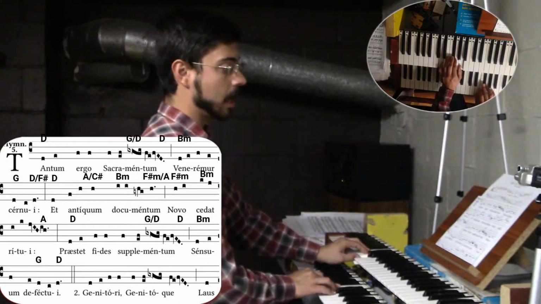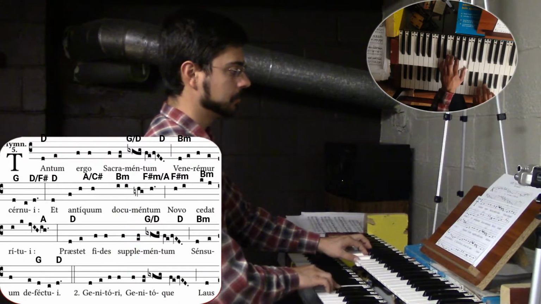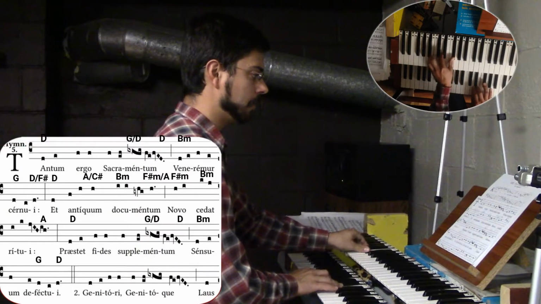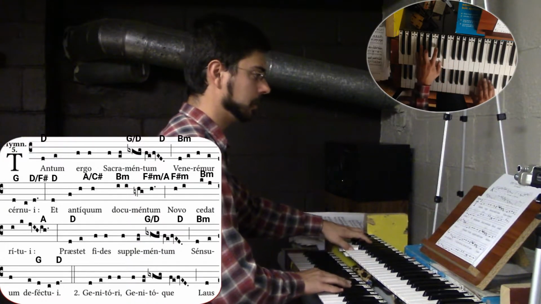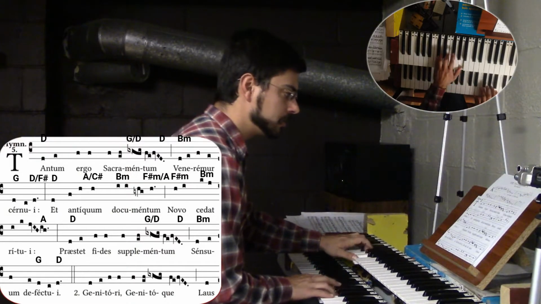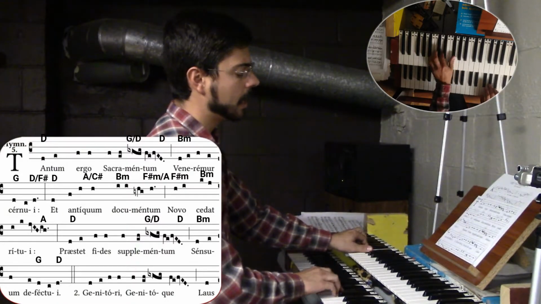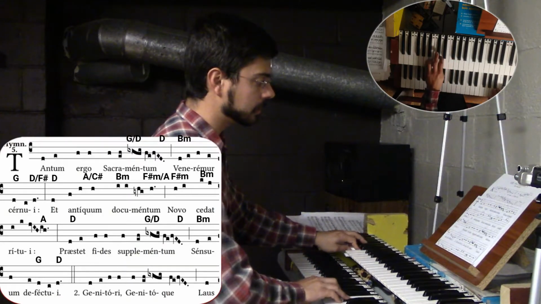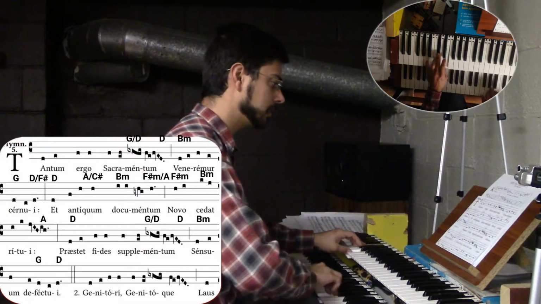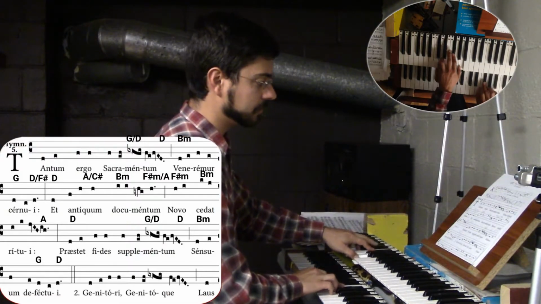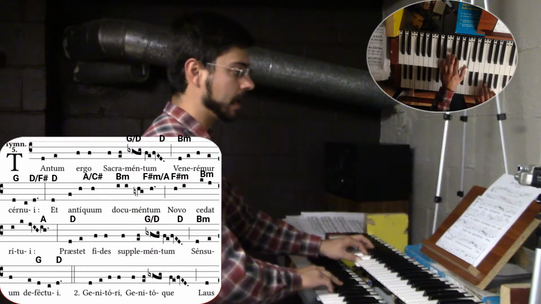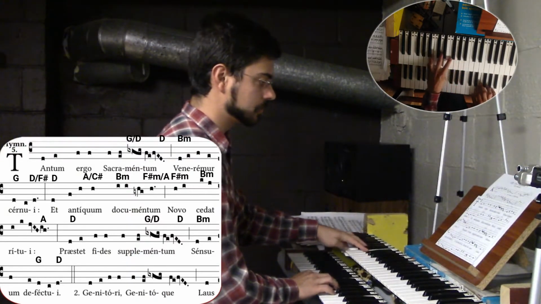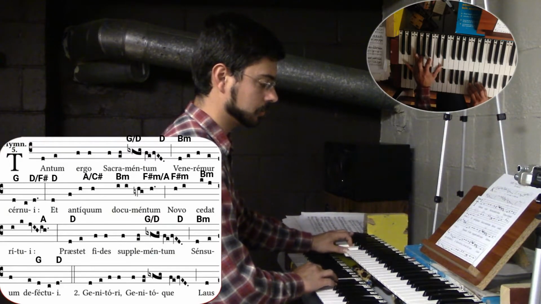Tantum ego sacramentum veneremur cernui, et antiquum documentum novo cedat ritui, Christ et fides supplementum sensum defectui.